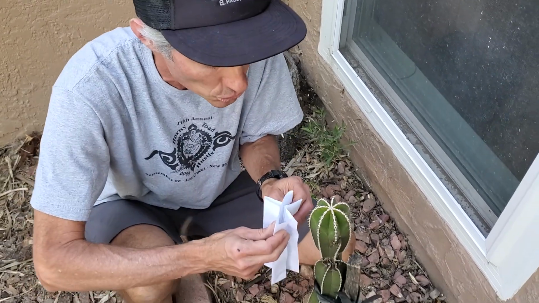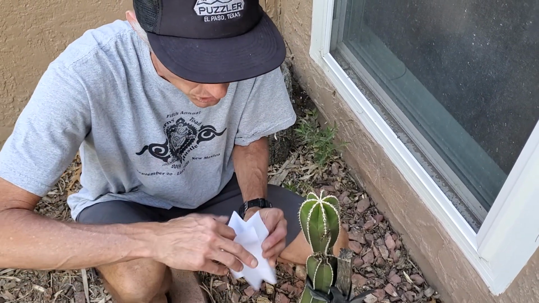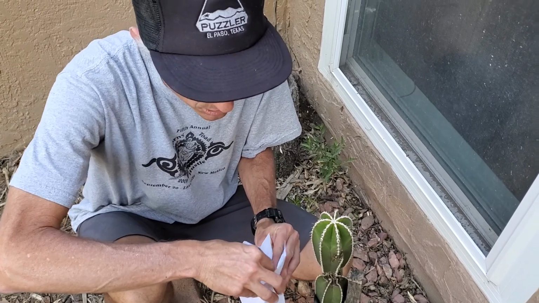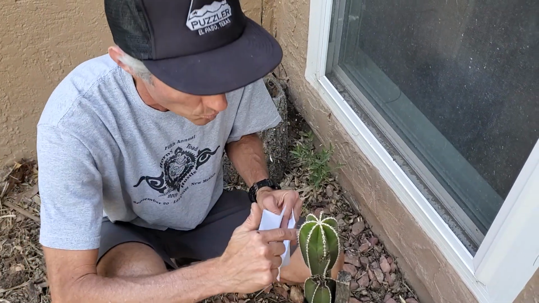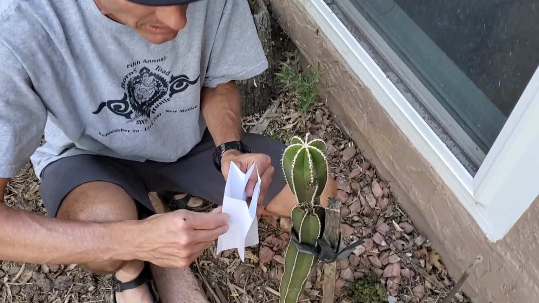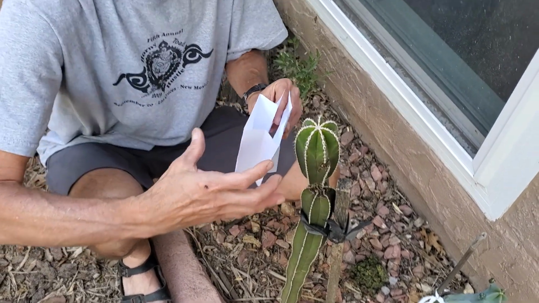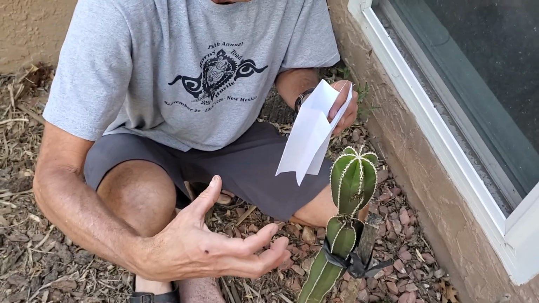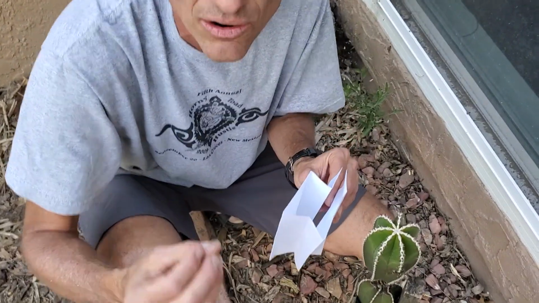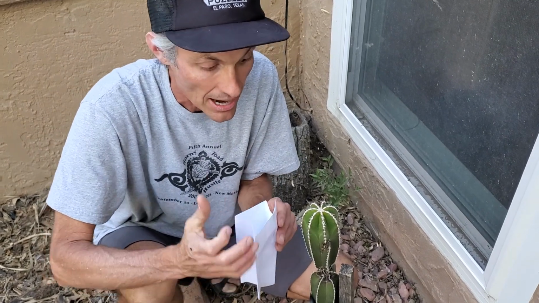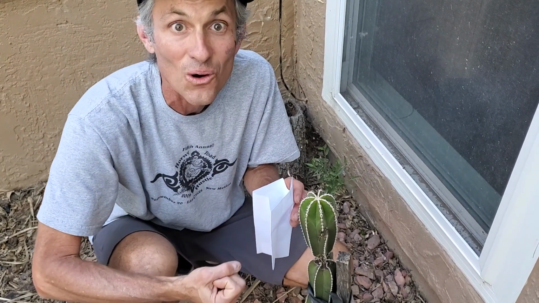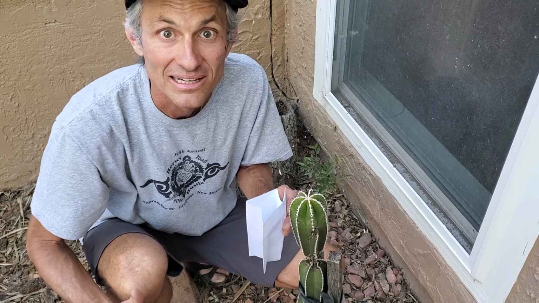So I'm gonna be able to use all that water that I store inside of me to get through long periods of drought. So these are ribs on this gorgeous cactus, and those ribs get bigger and fill up with water. And then in times of drought and long periods of time without water here in the desert, I'm able to use that water to keep me alive.